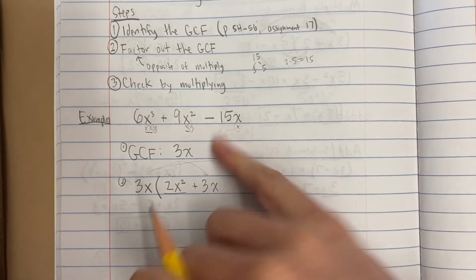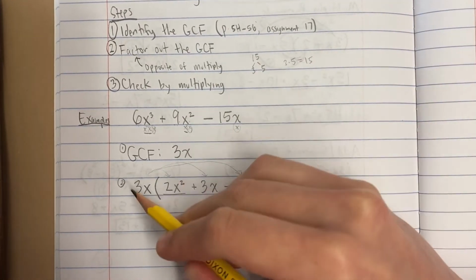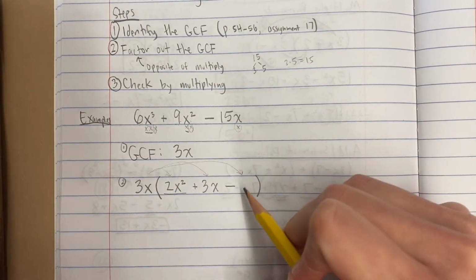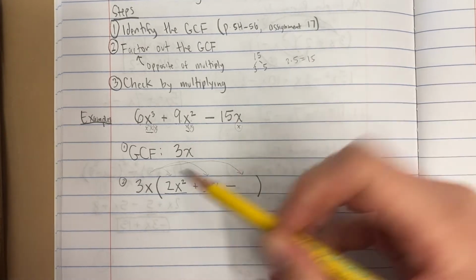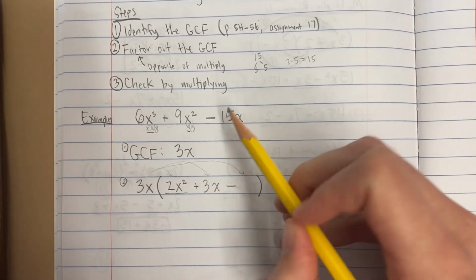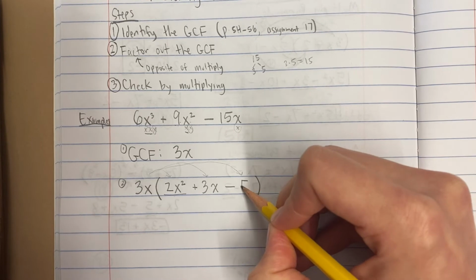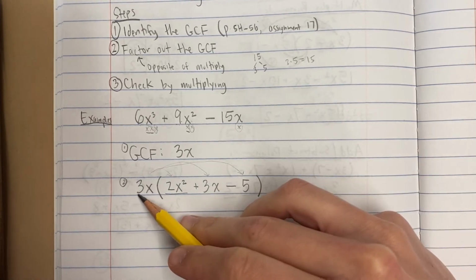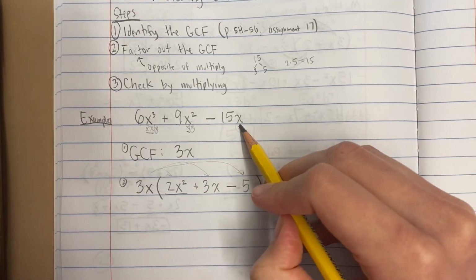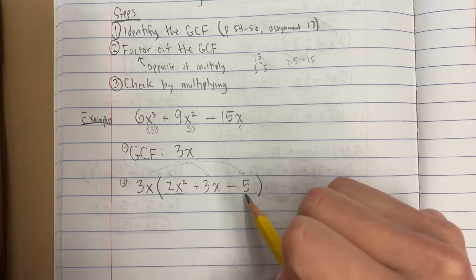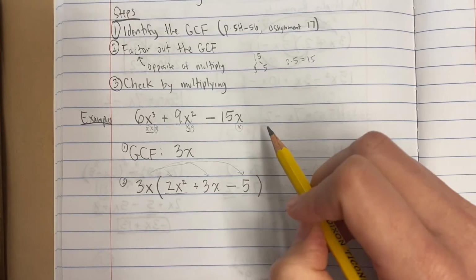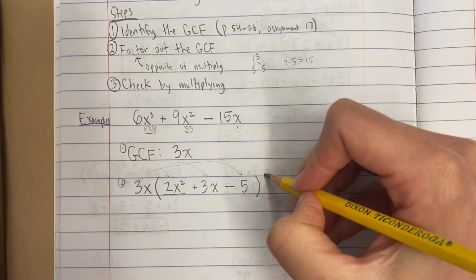Okay, now I notice for this one, there's a minus sign. So I'm going to put a minus sign because I need to do 3 times negative something to get negative 15x. So 3 times what is 15? 3 times 5 is 15. And what about the x? Well, there's an x here, and there's just one x here. So 3x times negative 5 will be negative 15x. Perfect. Okay, so this here is my answer.